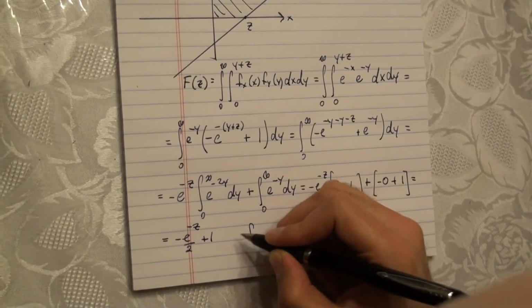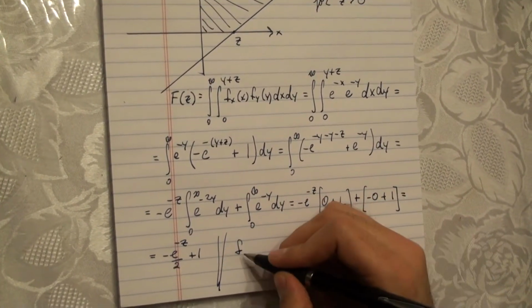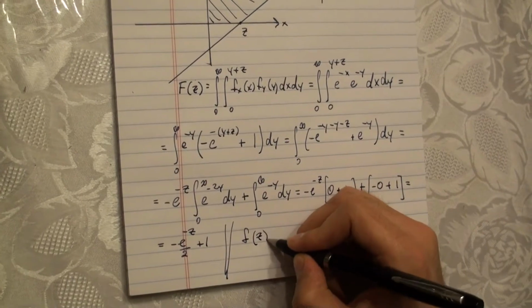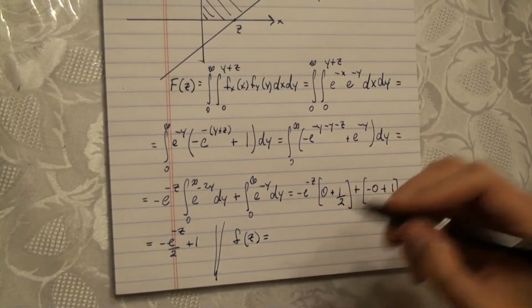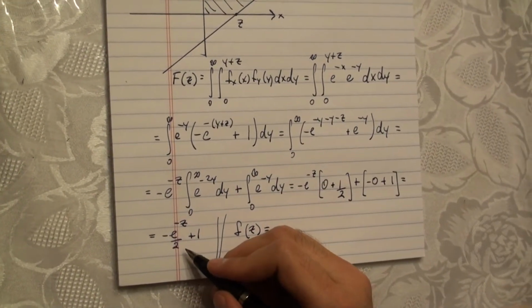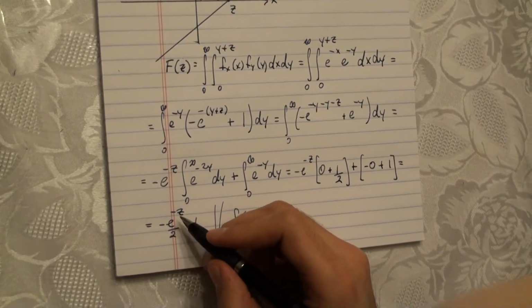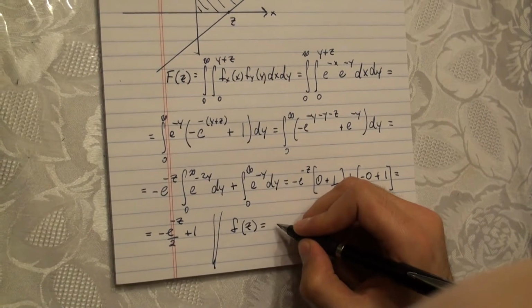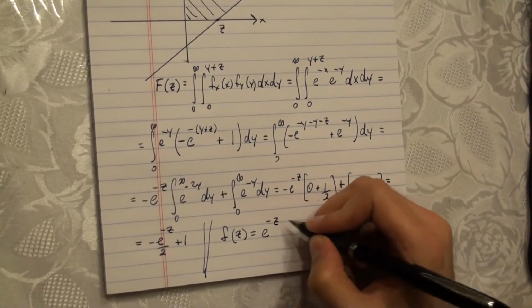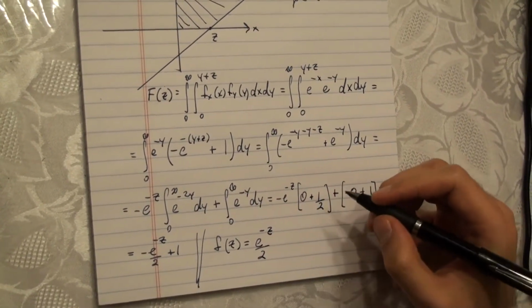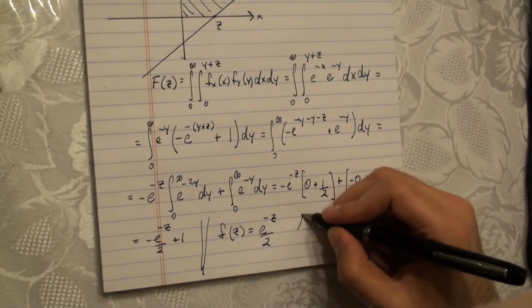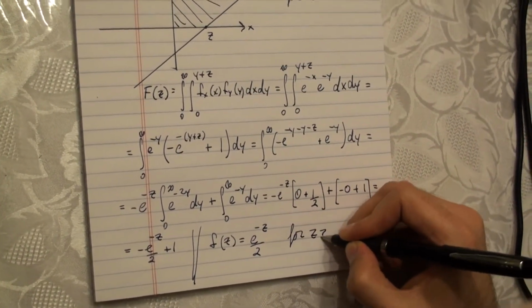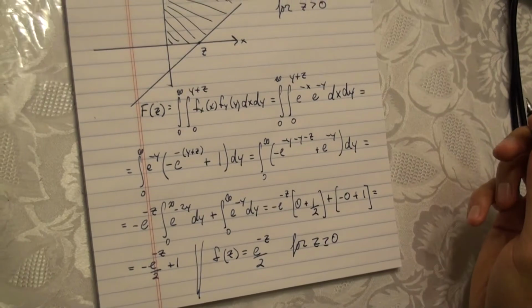that means that, I'm just going to separate that, little f of z is equal to the derivative of this. So what's the derivative of this? We take the minus down, so it cancels that minus, but we stay with the e to the minus z over 2. Now this is little f of z for z greater than or equal to 0.